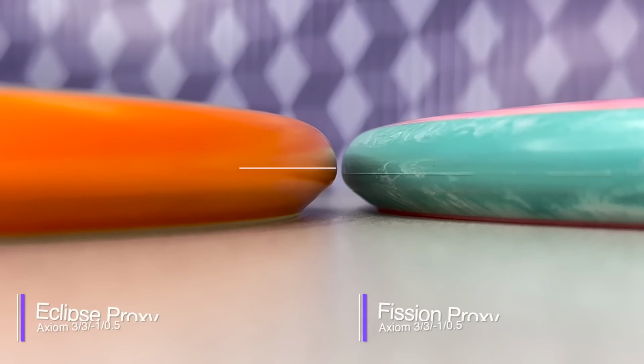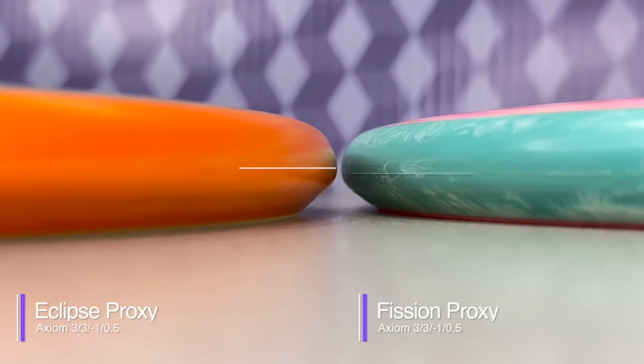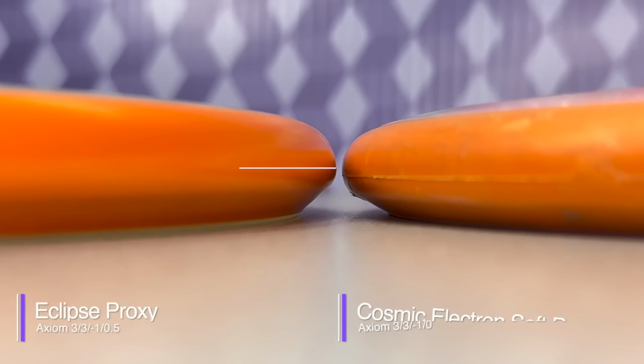If we compare the parting line height on these Proxies, the highest, Eclipse, was ever so slightly the most overstable, only a fraction higher than the Fission Proxy, while the Cosmic Electron Proxy is clearly the lowest parting line height and also the least stable. So in this case, parting line height lined up perfectly with the observed stability of these discs. I don't know if it's safe to say it blew my mind, but I was very surprised to see how well that lined up, and I look forward to seeing how it compares with other discs.